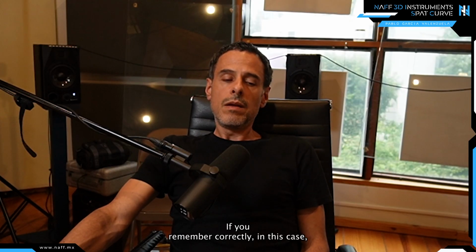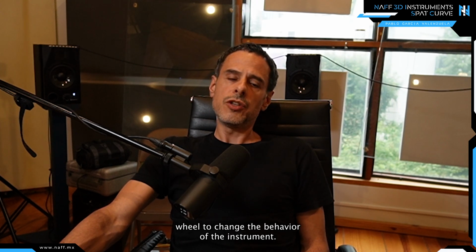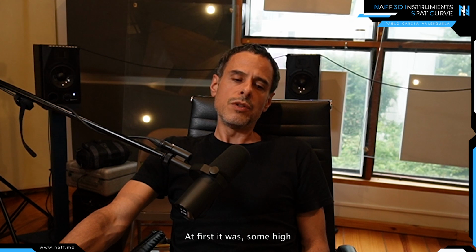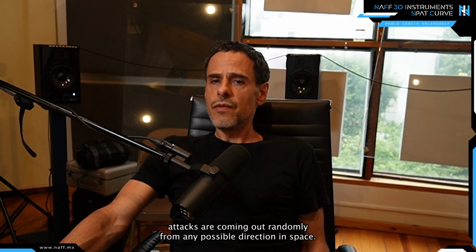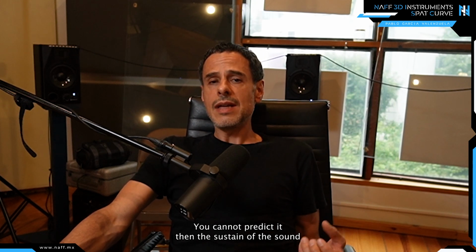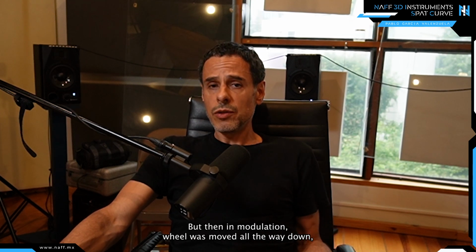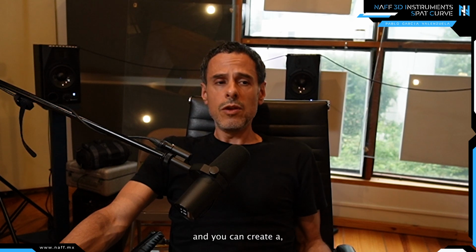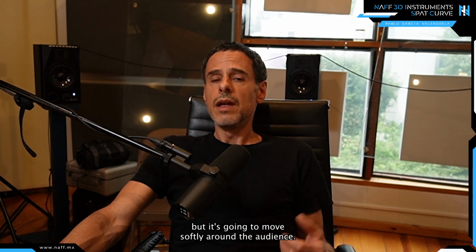If you remember correctly, in this case, the keyboard player must have moved the modulation wheel to change the behavior of the instrument. At first, it was some high-pitched attacks with short movements. The attacks are coming out randomly from any possible direction in space. You cannot predict it. But then the sustain of the sound will come out from a specific speaker and immediately move around. But then the modulation wheel was moved all the way down, and you can create a kind of pad sound and a slowly evolving sound that is going to move softly around the audience.